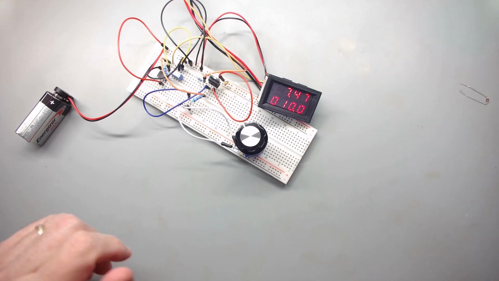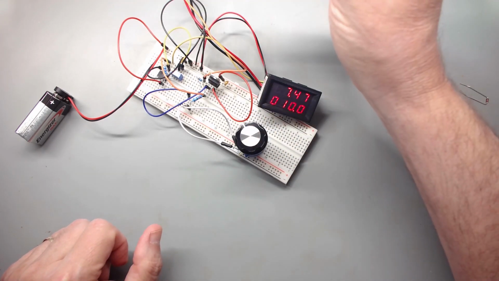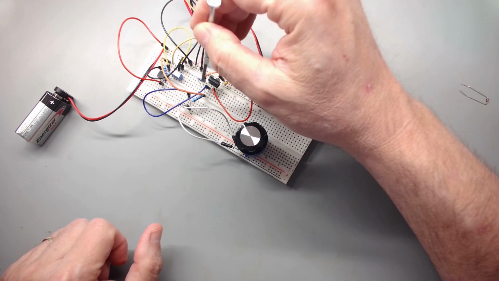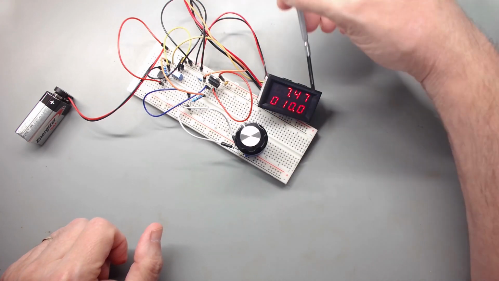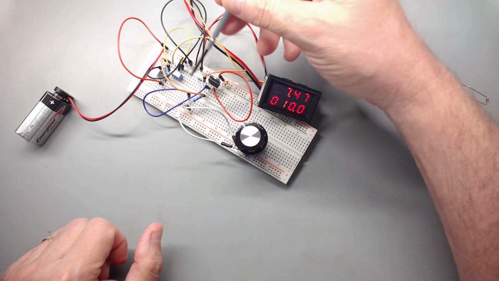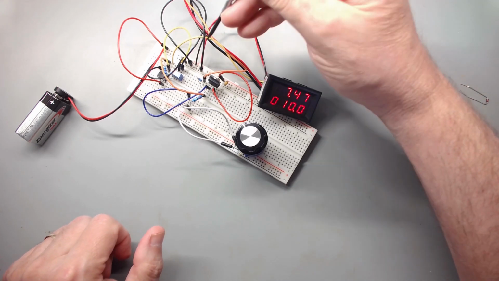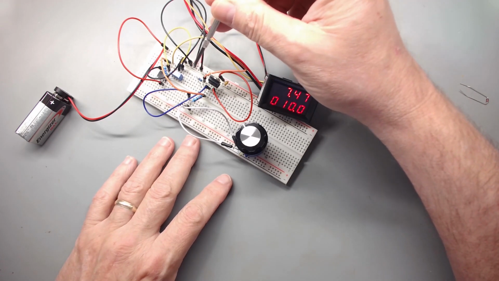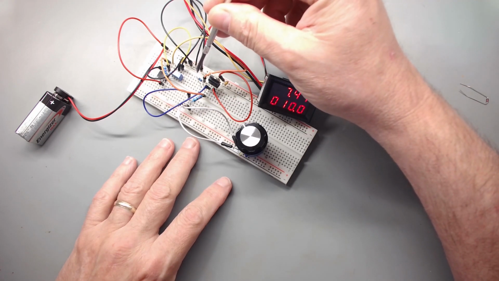Now, what I didn't show off camera is this trimmer right here. I hooked up my meter, and what I did was I put a short across here and set my current, then put the diode in to make sure that my current stayed the same, so that my constant current source was working correctly. It was. And then I applied a voltage directly, pulled the diode out, applied a voltage from my power supply, and gave me an accurate voltage.